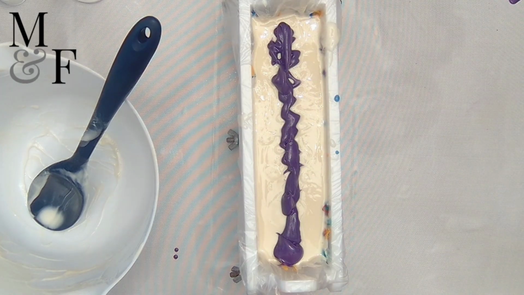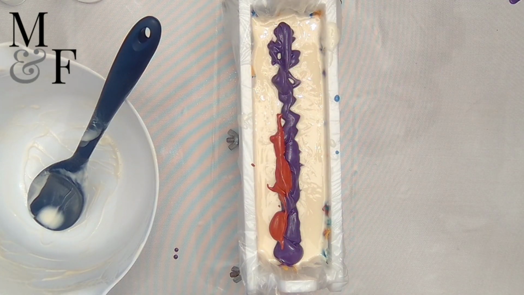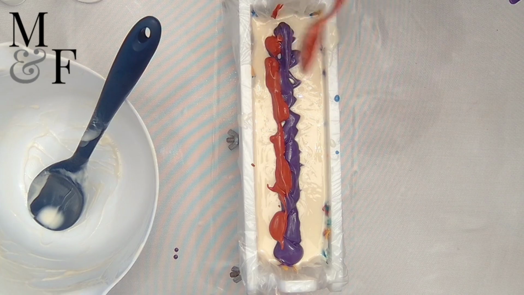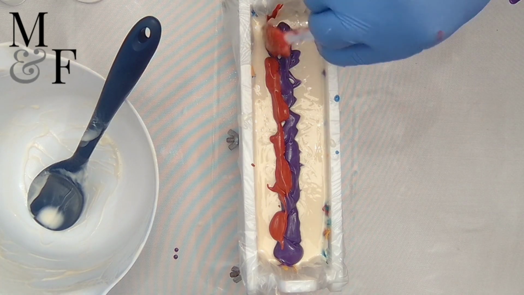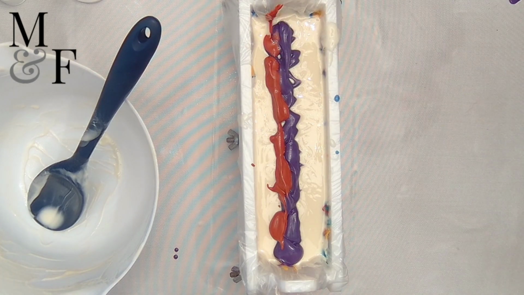Follow the manufacturer's suggestion of about a half to 1 teaspoon of color per pound of oils at a time, and then just steadily increase until you get the best color with no staining.